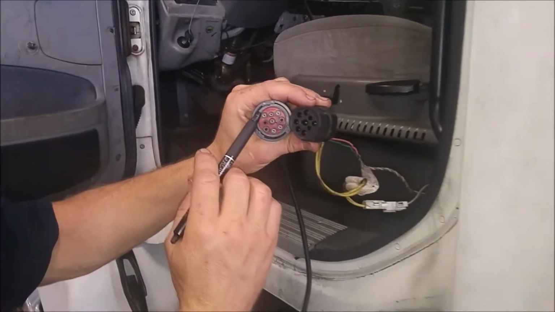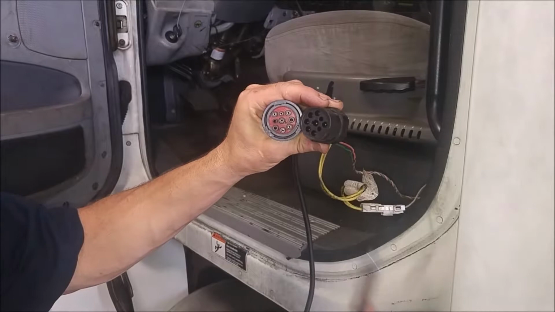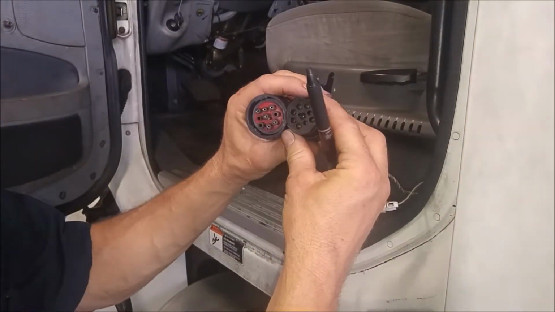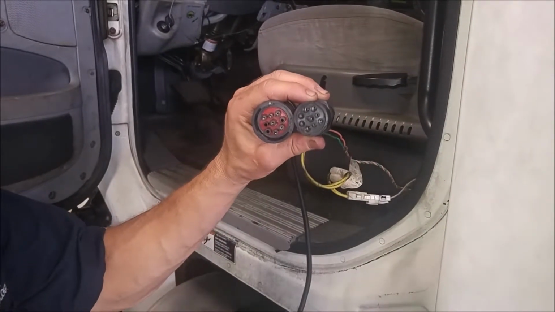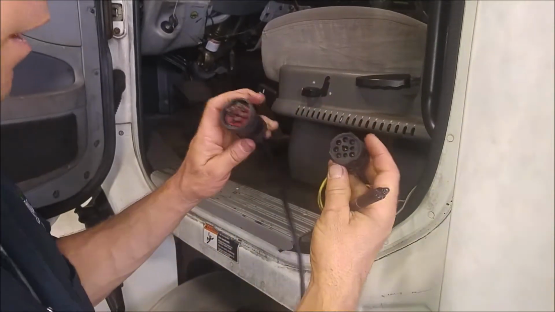So this is your power, this is your ground, and then these here are some of the different data links that this handheld device can operate. So we'll have this 1708, and then there are 2 more up here that are available to be tested. Unfortunately, for this truck, they won't be used.